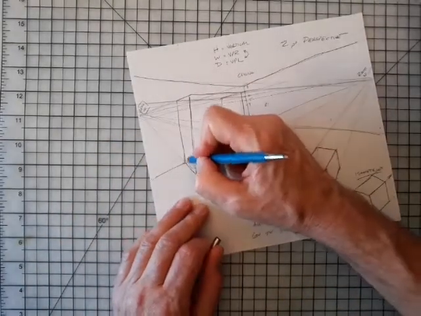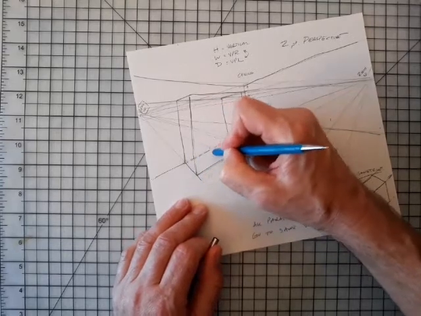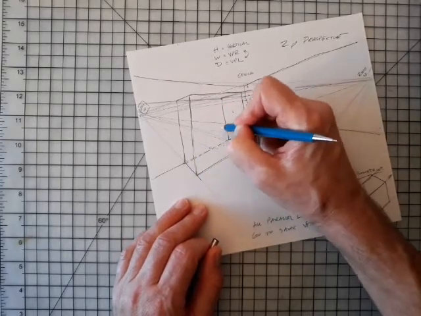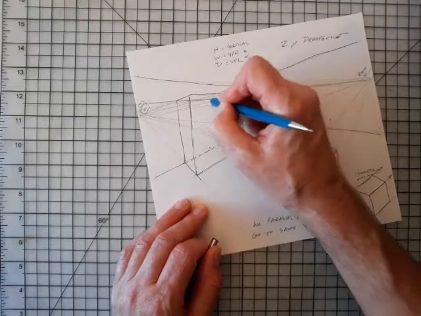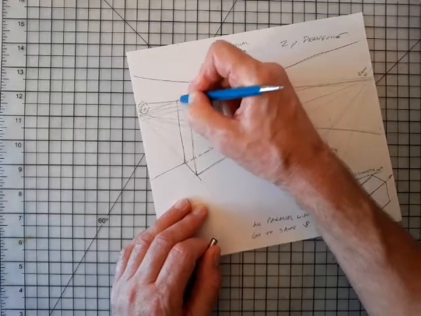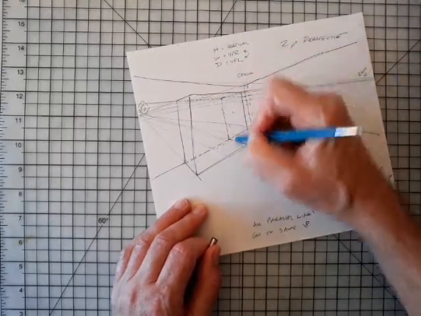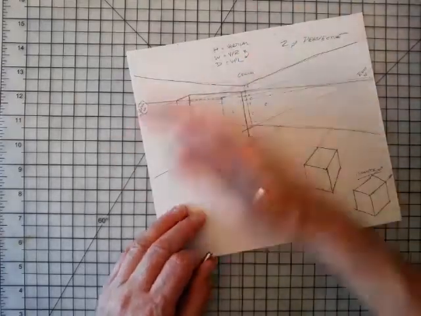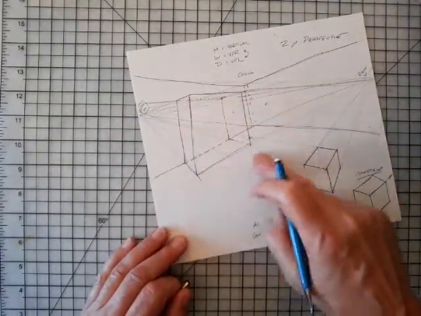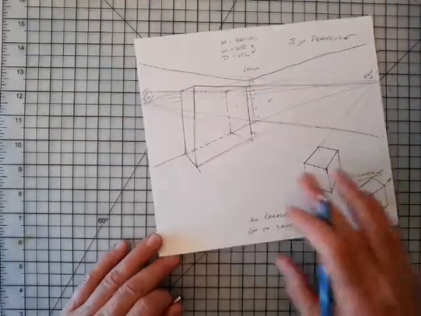And if you're confused, then you can lighten those up. I'm going to do dashed lines here. So I'm not actually seeing these invisible lines inside. I want to kind of lighten them up so that you can see clearly this box here. And then this is the inside of the box.